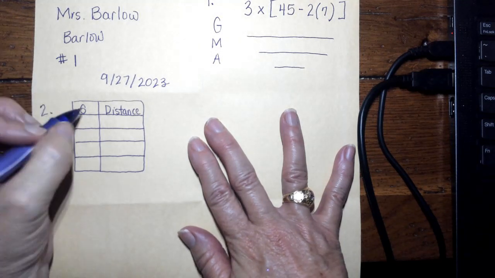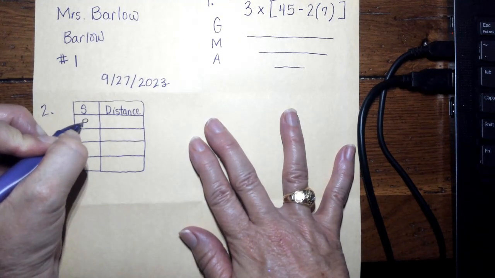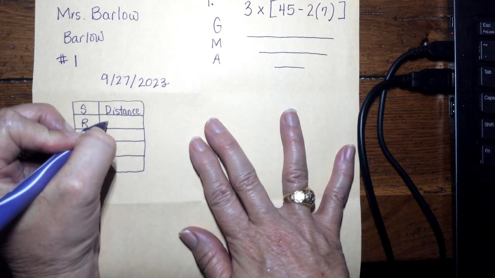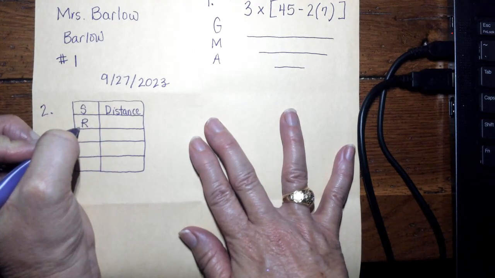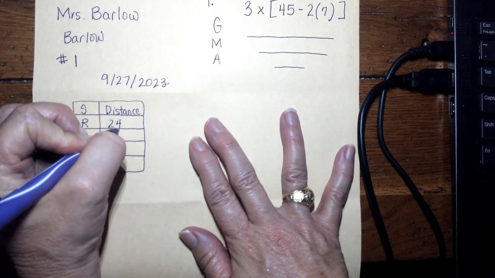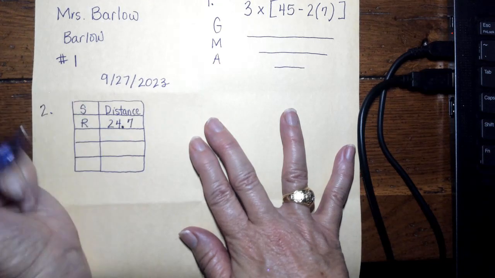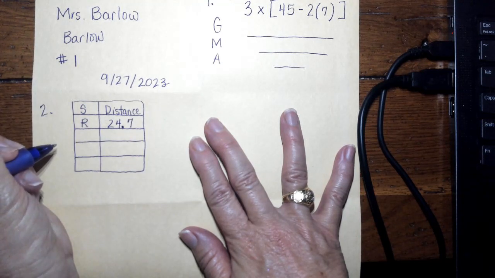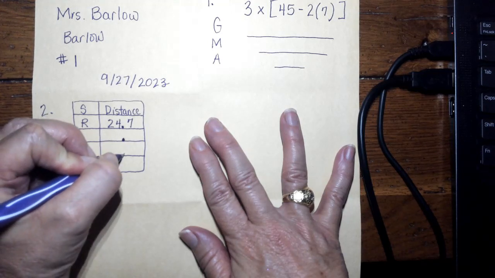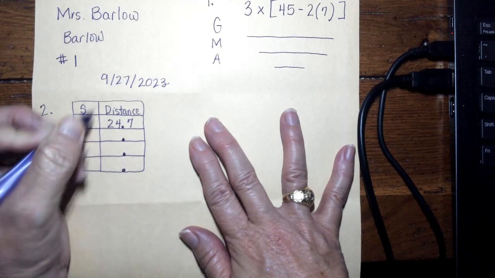All right, so we have our first student, and we're going to go ahead and write his name down. I'm just going to write the abbreviation R, and we have 24.7. And since I do see some decimals in this, I'm going to go ahead and line up my decimals right now.